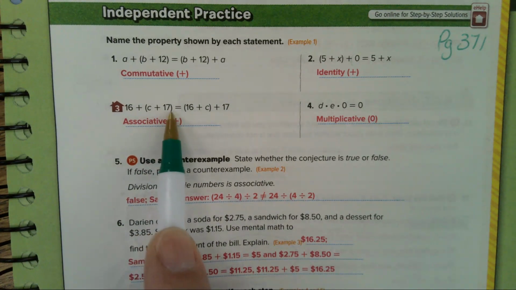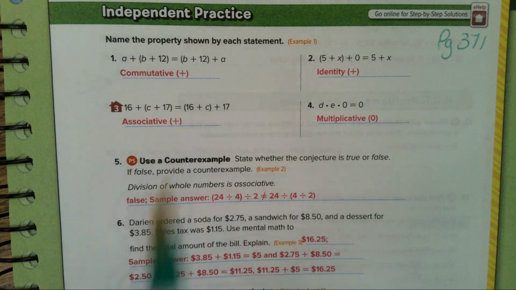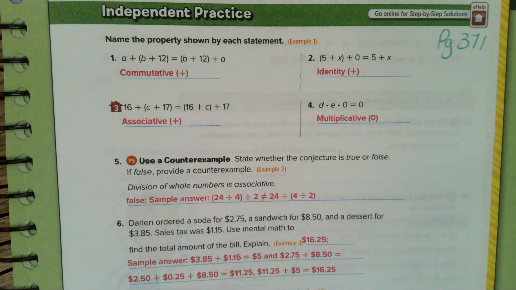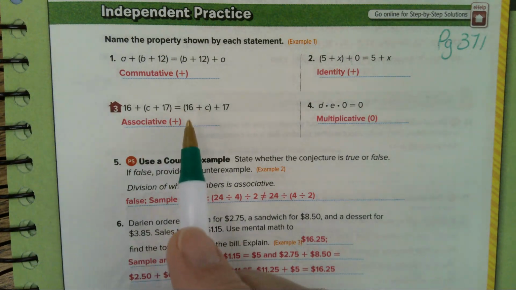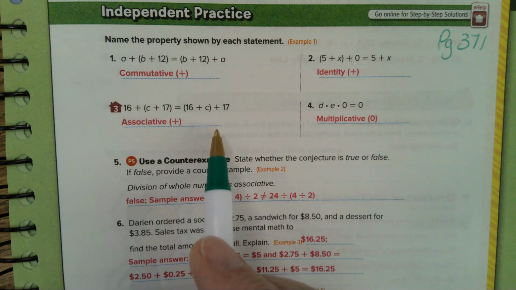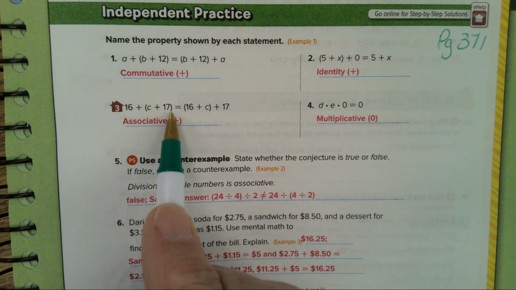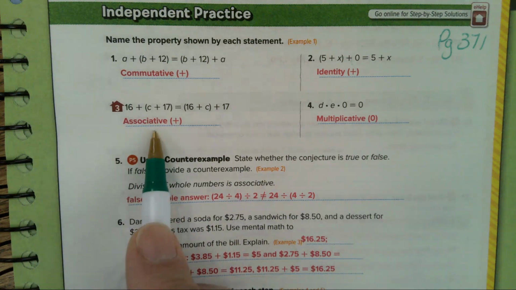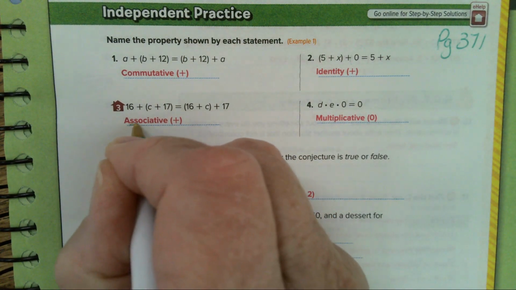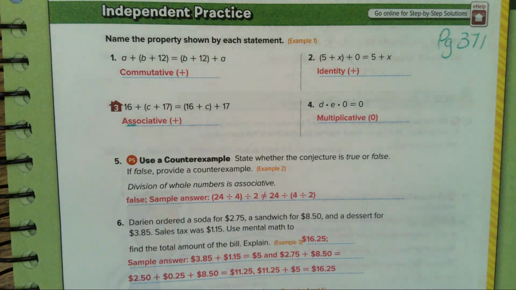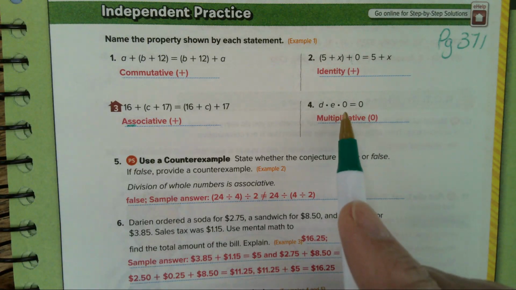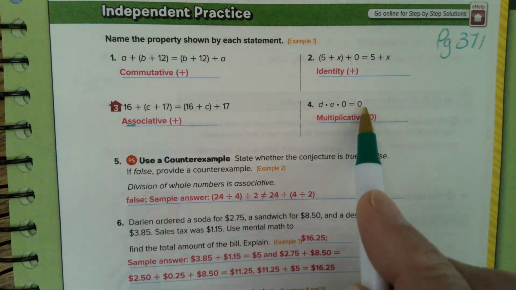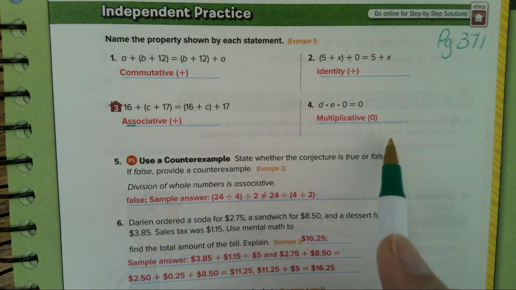In the next problem, right away, you know it's not the commutative property because they're all in the same spot. But the parentheses moved around. Here it's around the C plus 17. Here it's around 16 plus C. That's called the associative property. Remember, the associative property has the parentheses that can move around like little snakes. Here, when you multiply something times 0 and you get the answer of 0, it's the multiplicative property of 0.